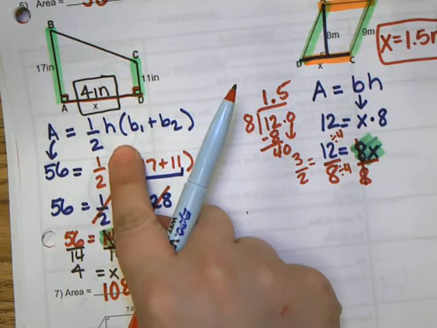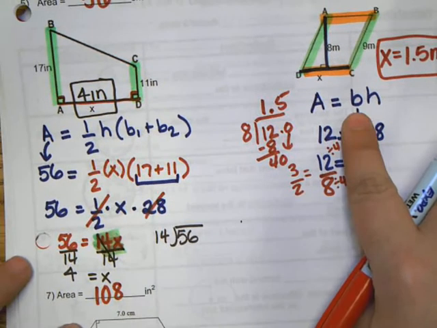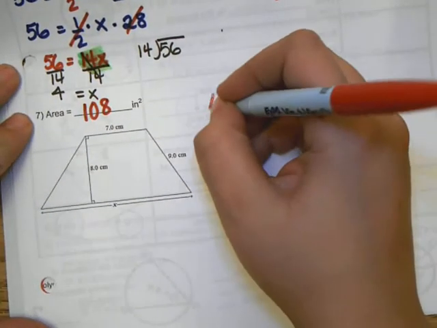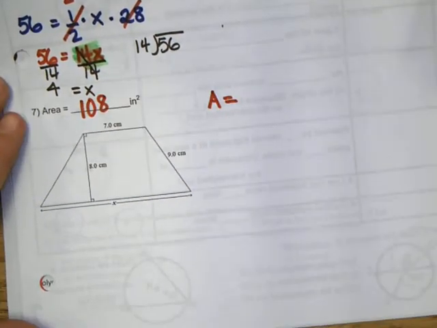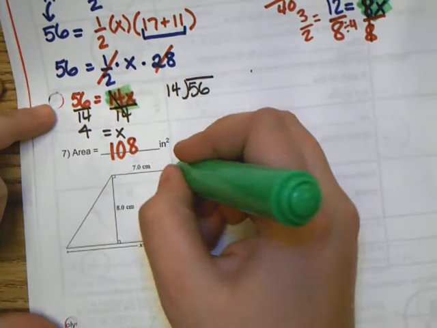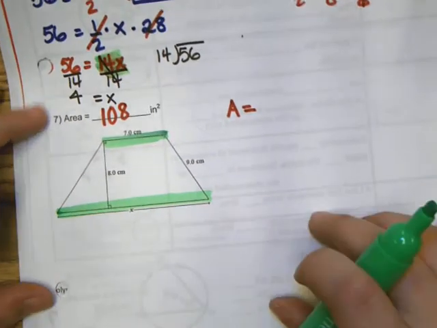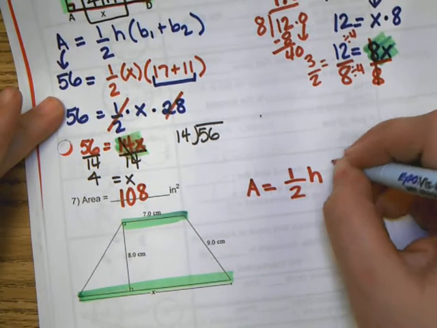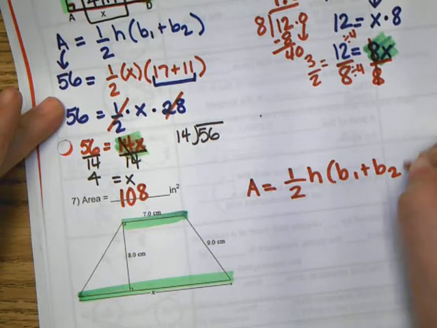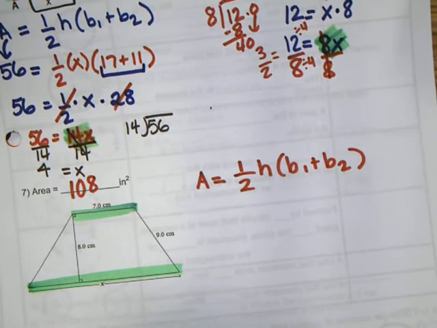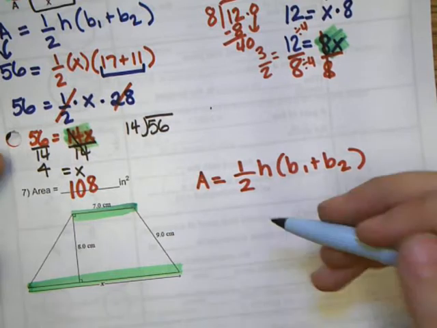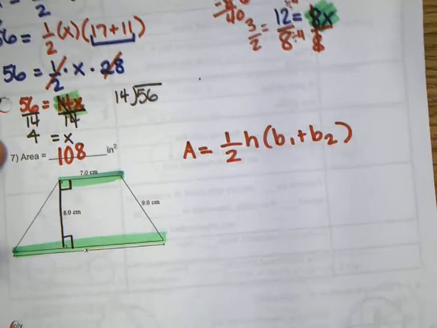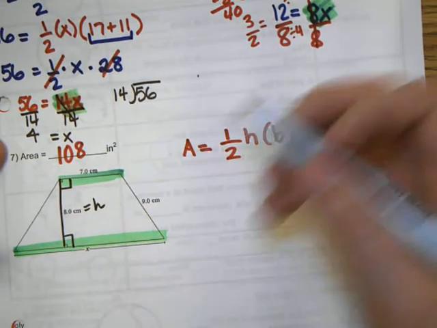Okay, let's go ahead and take a look at number 7, and the area for this one, let's say, is 108 square inches. So go ahead and decide, write down the formula that's going to be used for this shape. So think about whether we're using this formula or we're going to use the area for a parallelogram, and write that down right now. So I'm going to identify this as it only has that and that side parallel. So I'm going to copy down the formula for the area of a trapezoid.